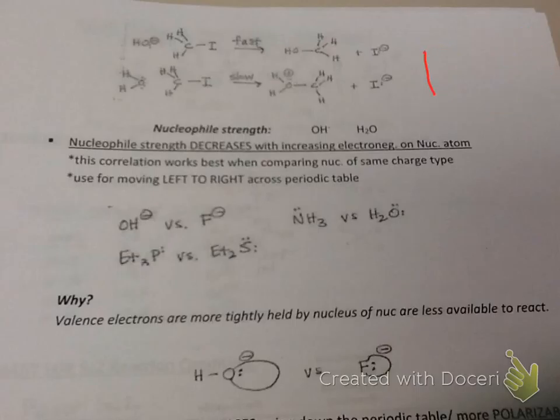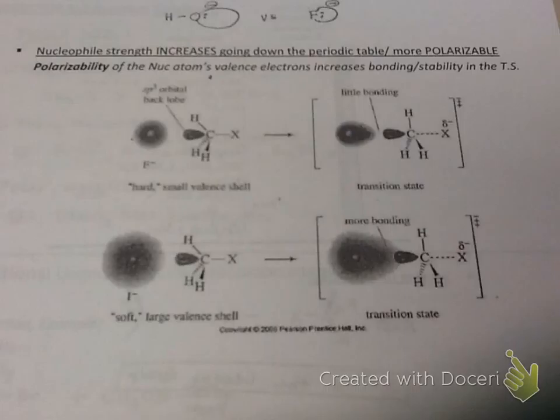What if we're comparing atoms that aren't on the same row, but are in the same column? If we're going down the periodic table, not across, we're going to look at nucleophilic strength increasing as you go down, because those atoms become more polarizable. So as you go down the periodic table and compare atoms within the same column, you're going to try to find the larger atoms. Their electrons are held less tightly, and they're more polarizable, or able to reach and form a bond.